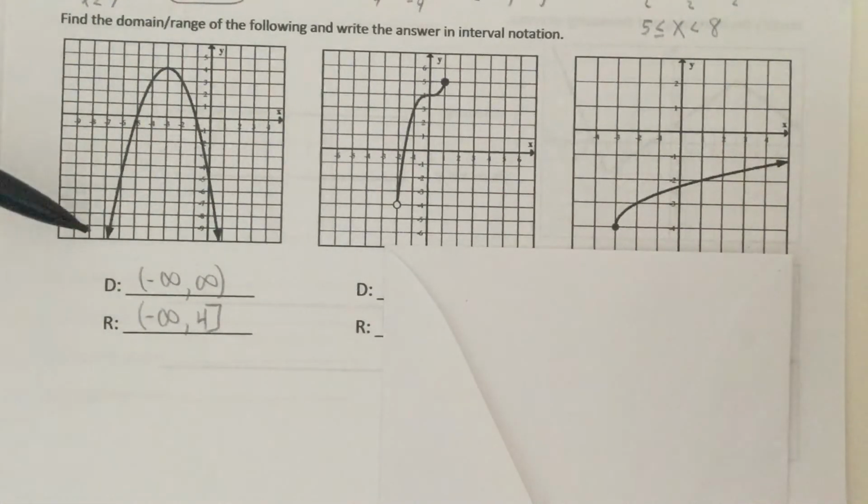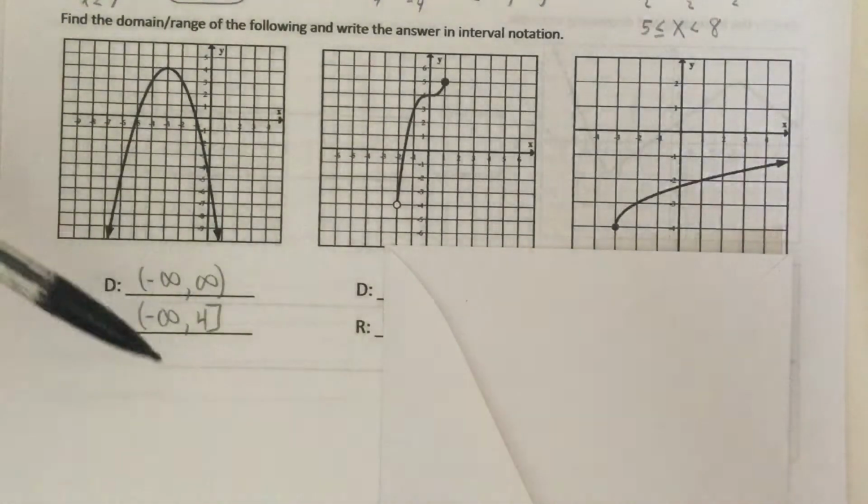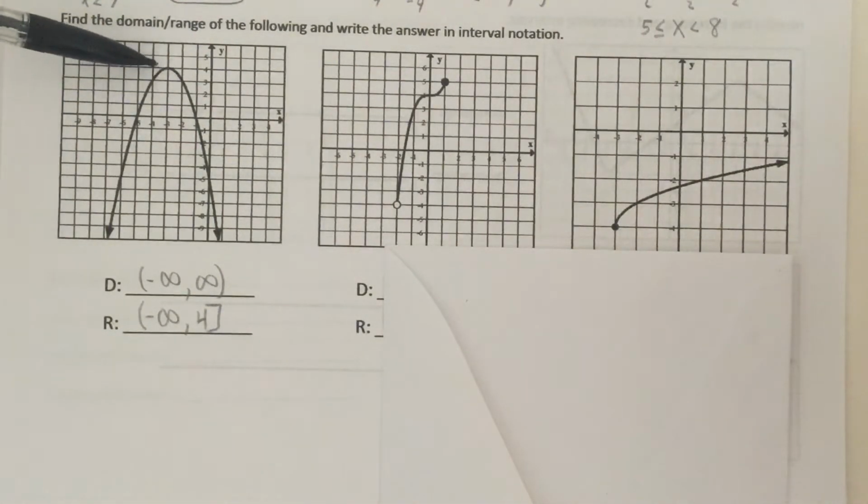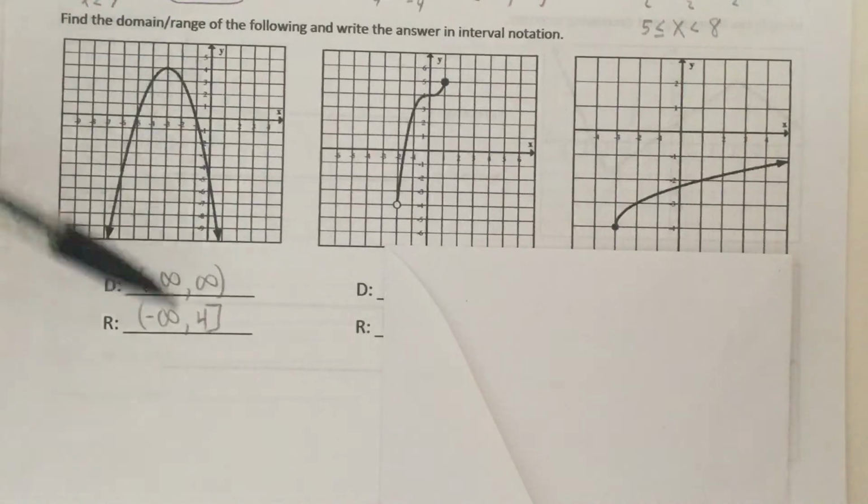Your range is your y values, which is down and up. So the smallest y value is how far down it goes, which it goes down forever to negative infinity. And then it goes up to right here, which is a y value of 4. And it does touch and equal 4, so we'd have a bracket with the 4.